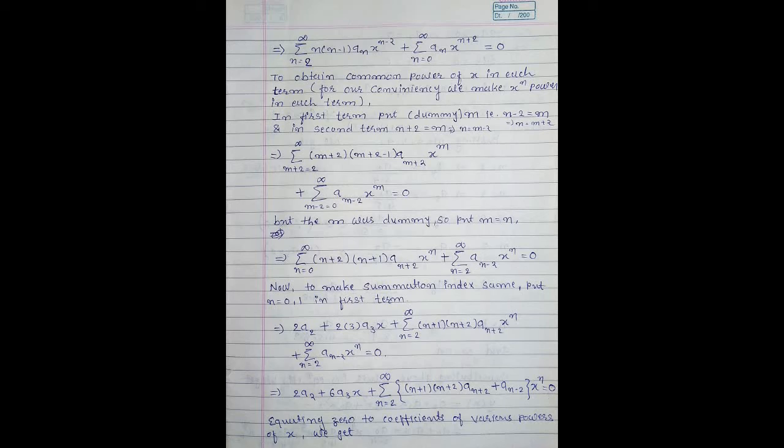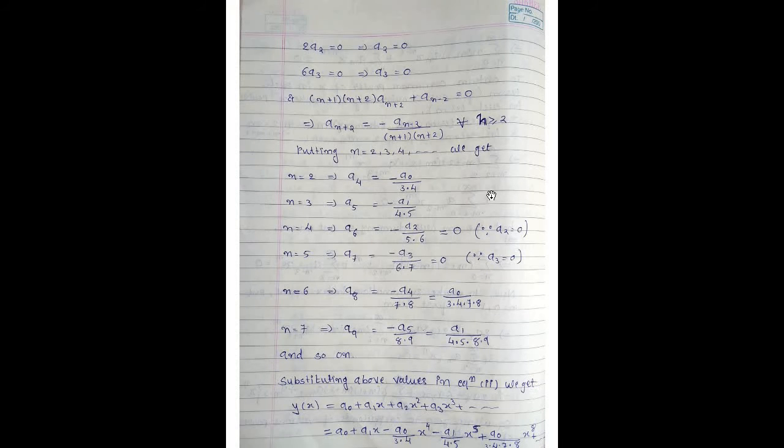Then next step is we equate 0 to coefficients of various powers of x. Here first term is coefficient of x raised to 0, second term coefficient of x raised to 1, and the last term coefficient of x raised to n. So 2a2 is equal to 0, that implies a2 equal to 0, 6a3 equal to 0, that implies a3 equal to 0, and the last term n plus 1 n plus 2 a suffix n plus 2 plus a suffix n minus 2 is equal to 0.